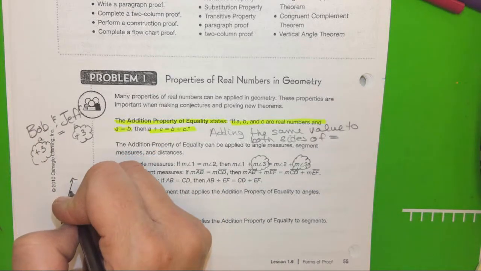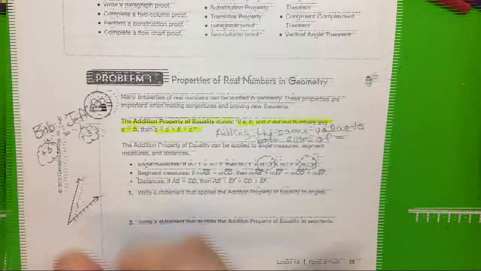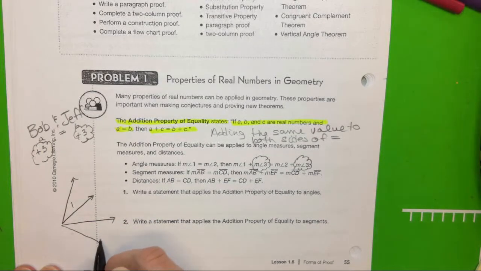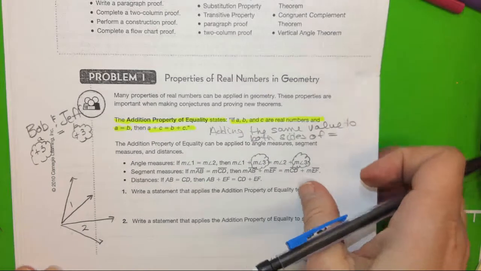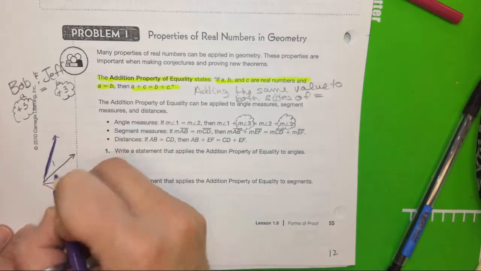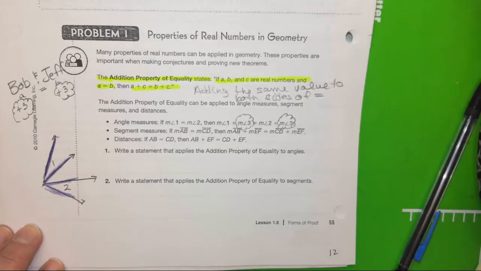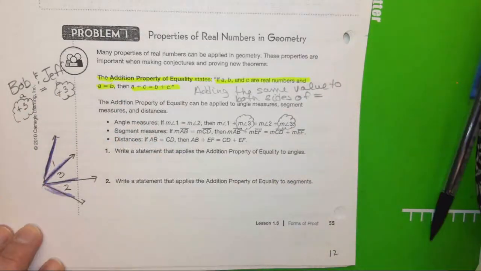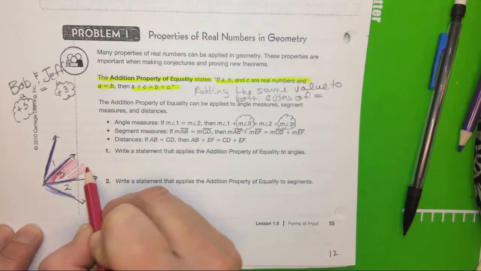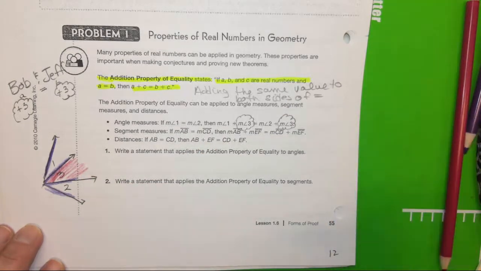Say this is angle 1, and over here this is angle 2. Basically what that's saying is if angle 1 is the same measurement as angle 2, and I were to add this angle 3 to angle 1, then it would have to be equal to angle 2 plus angle 3.